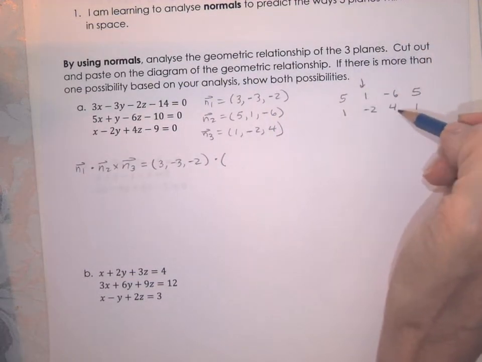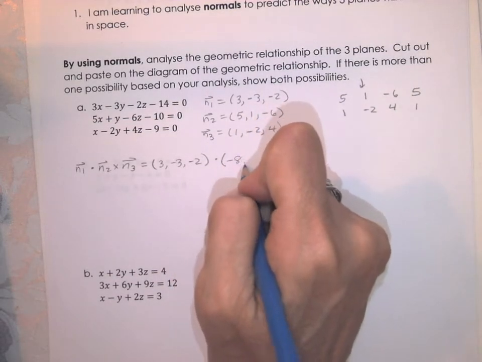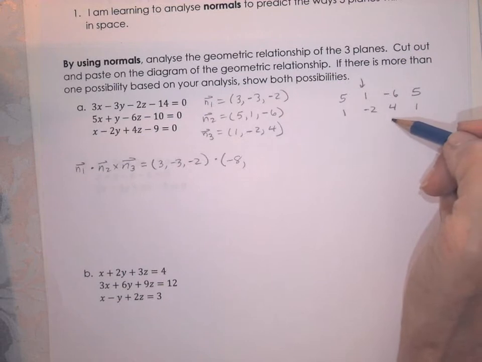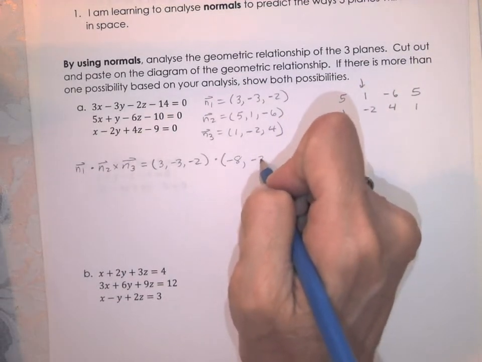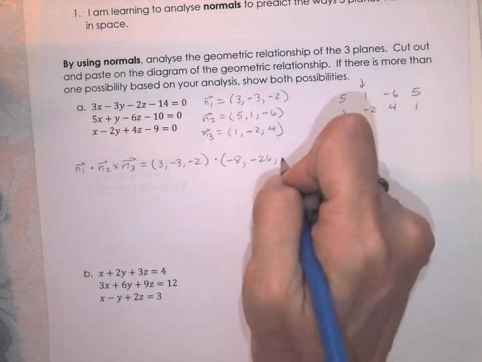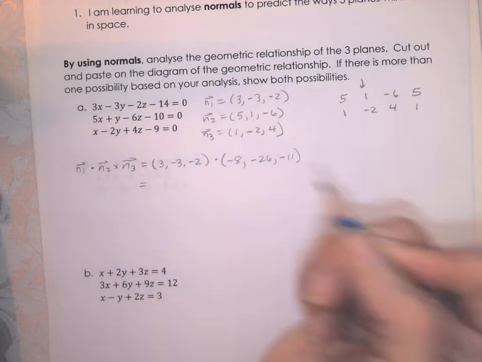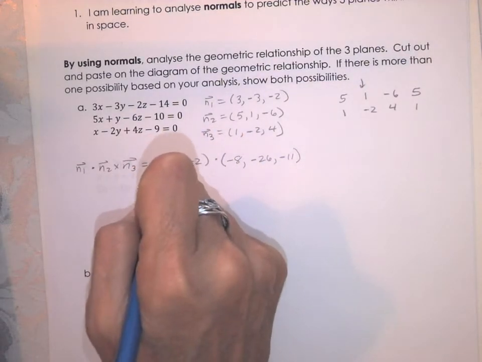So +4 minus 12 is -8. -6 minus 20 is -26. And -10 minus 1 is -11. And then we're going to do the dot product.